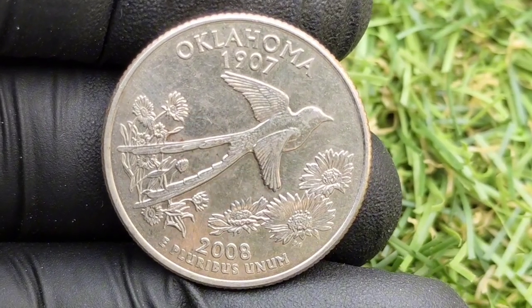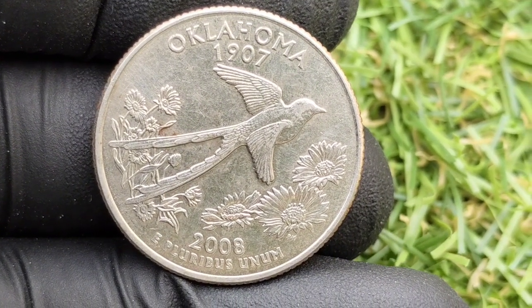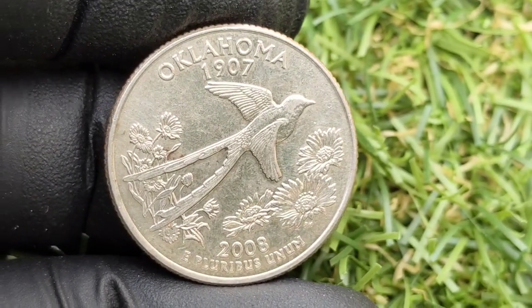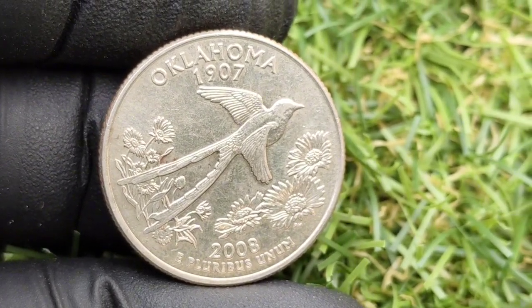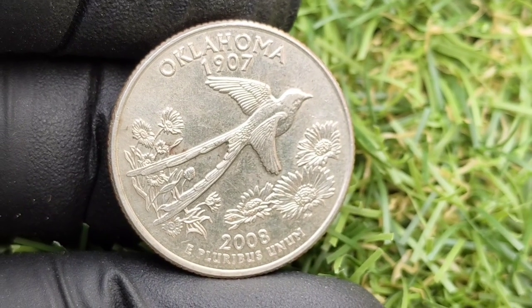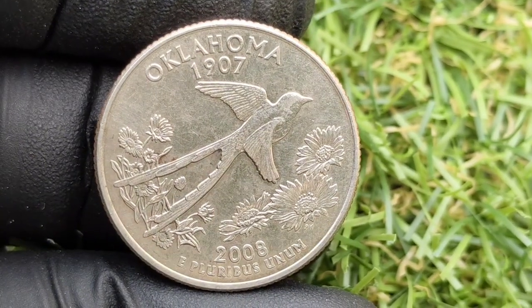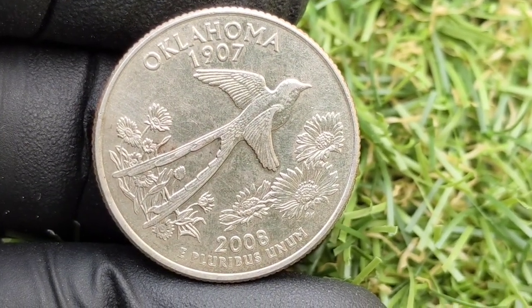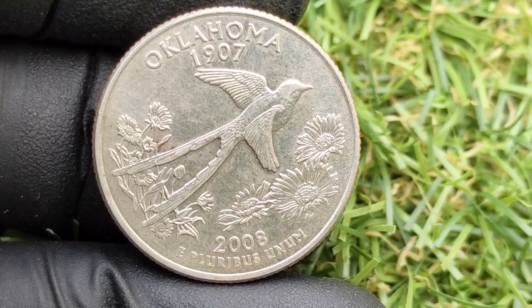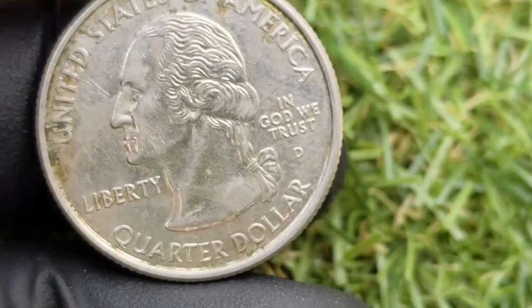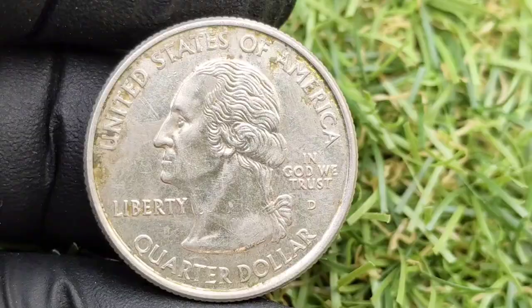Above the plover, you'll see the words Oklahoma and 1907, marking the year the state was admitted to the Union. Around the rim, there's the inscription E Pluribus Unum, as well as the Sooner State, which refers to the settlers who raced to claim land in the Oklahoma Territory during the land rush of 1889. This design cleverly ties together the history of Native American heritage, the oil boom, and the iconic land rush.